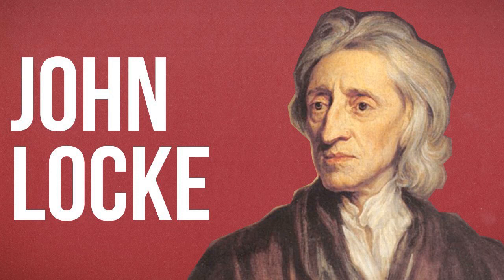And this power has its origin only from compact and agreement and the mutual consent of those who make up the community. So this is the social contract.